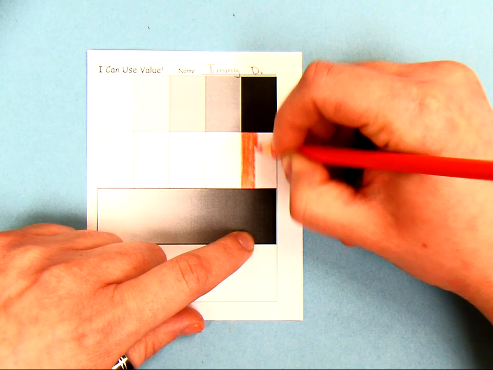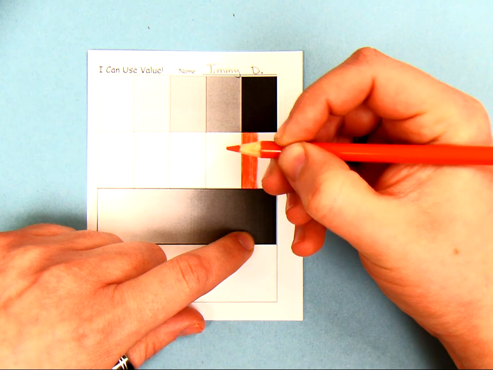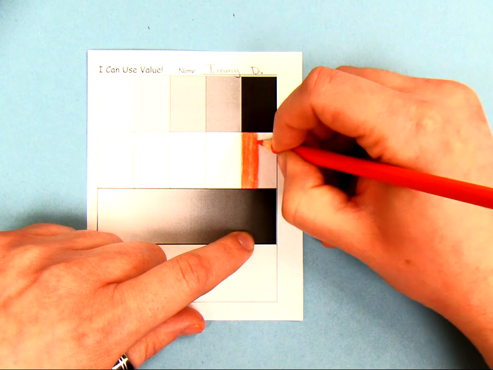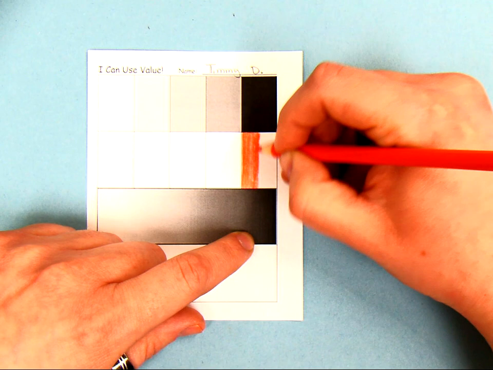You'll notice how close I am to the top of the pencil. I'm really close to where the lead is. This allows me to have a lot of pressure for trying to mimic the value that is above it.